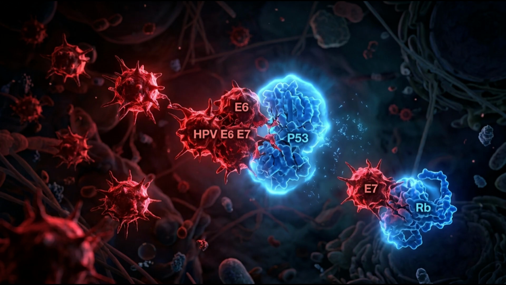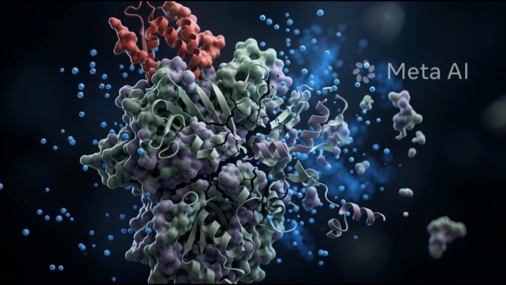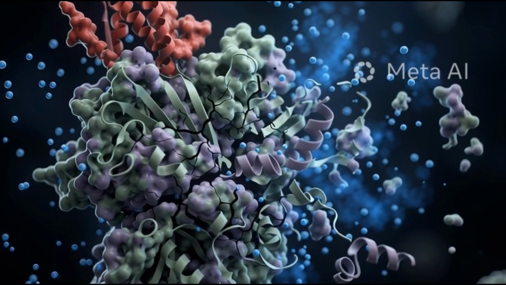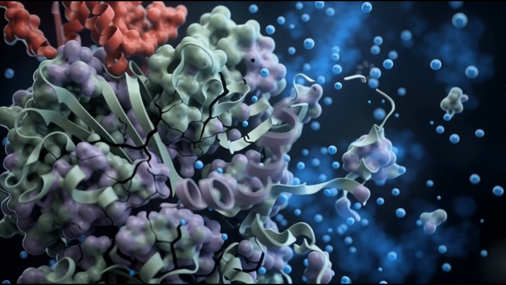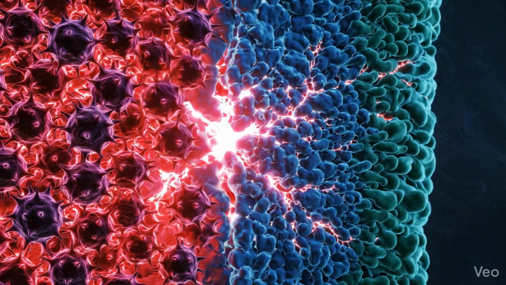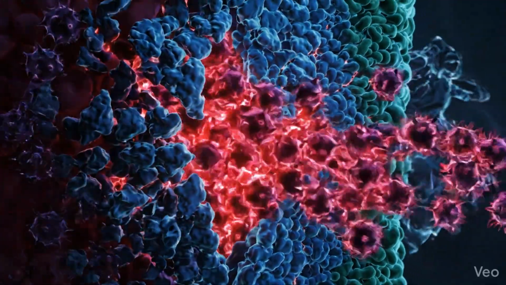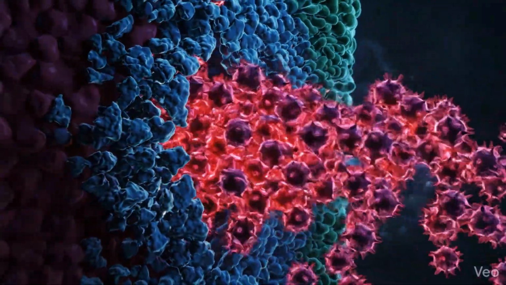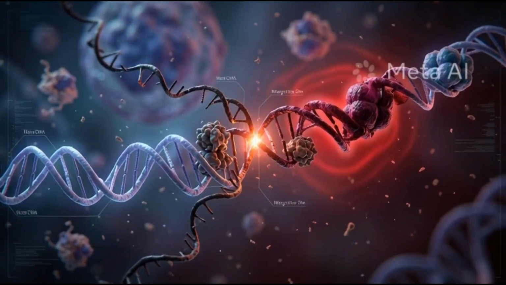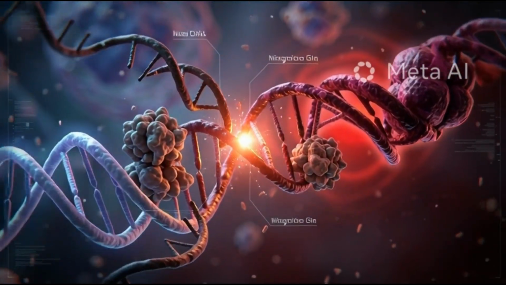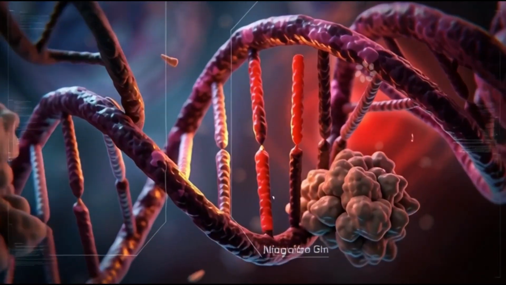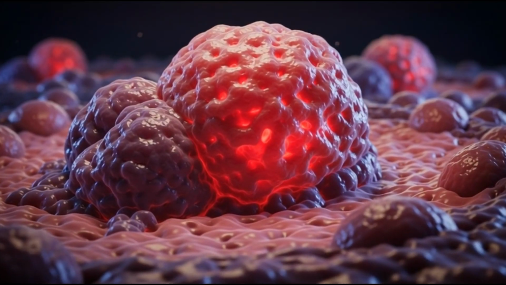But HPV proteins disable these guards. P53 is destroyed. RB becomes inactive. Now, damaged cells continue dividing without repair. DNA mutations begin accumulating. Over time, normal cervical cells slowly become abnormal.